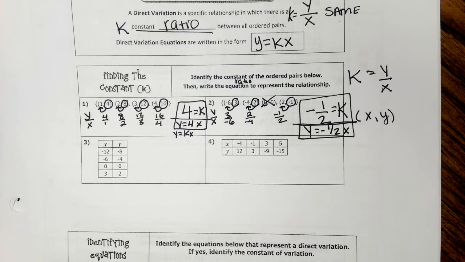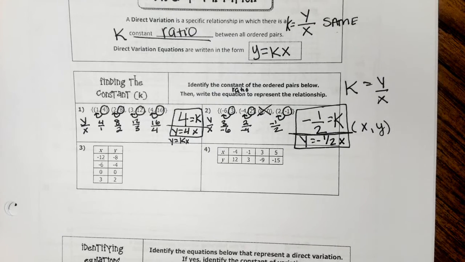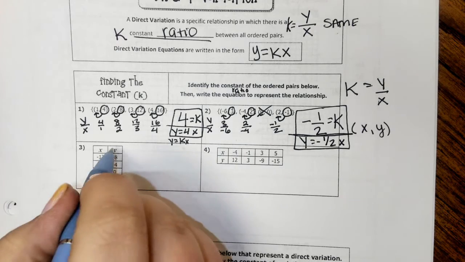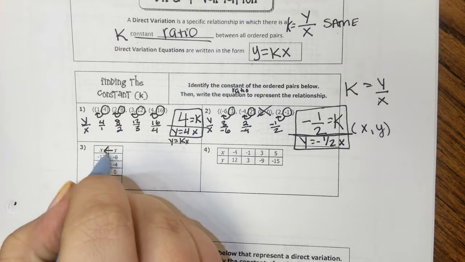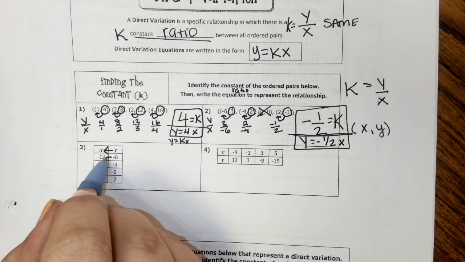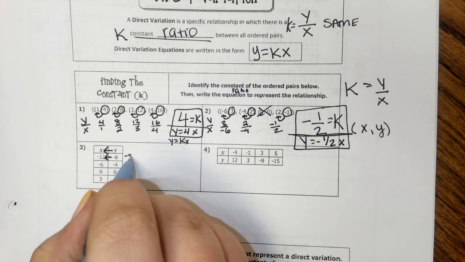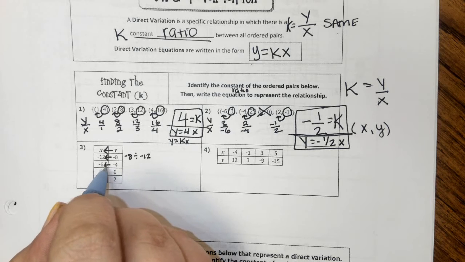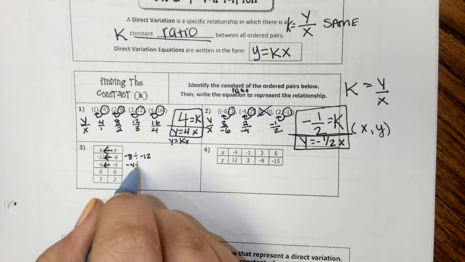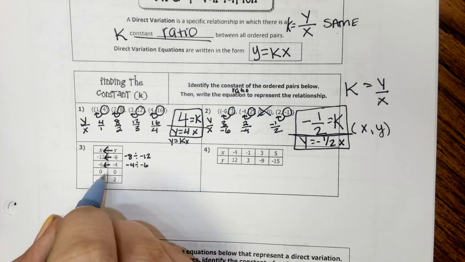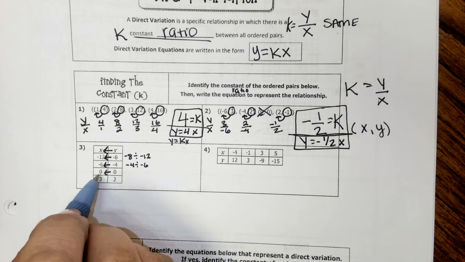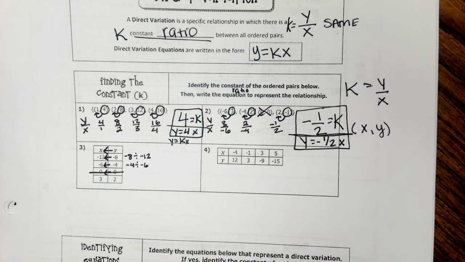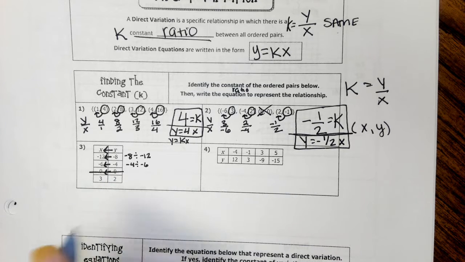Looking at number 3 and 4, this is the same thing but from a table now, instead of a set of ordered pairs. So we're looking at y divided by x, which is negative 8 divided by negative 12. That is negative 4 divided by negative 6. x is 0 here, so we have to cross that one out because dividing by 0 is mathematically illegal.